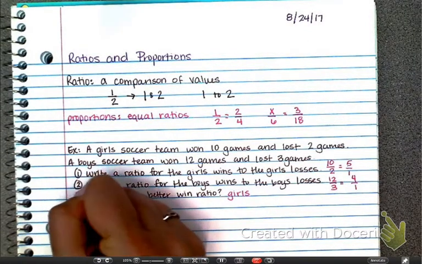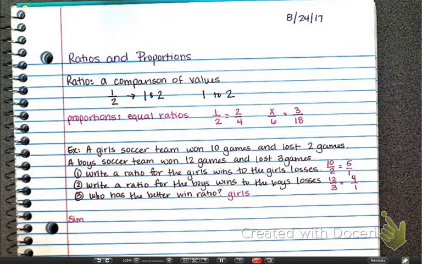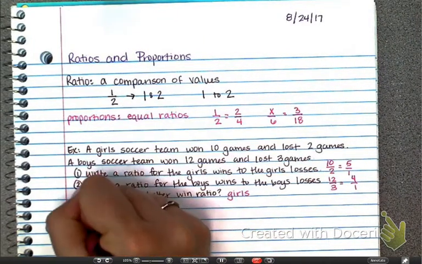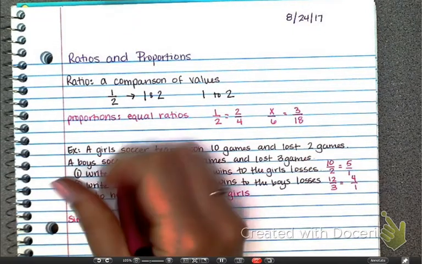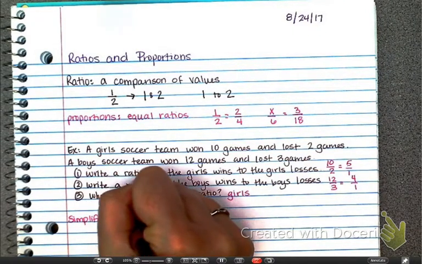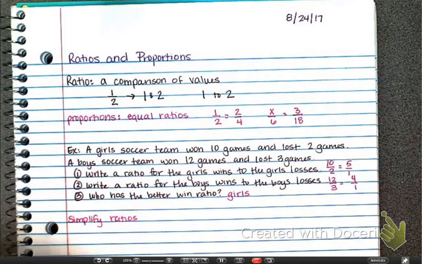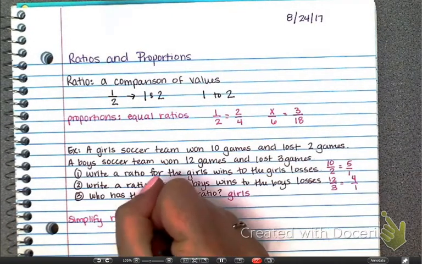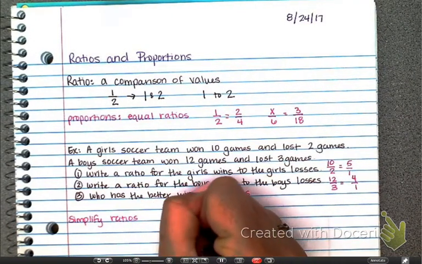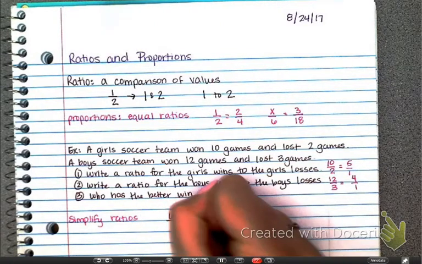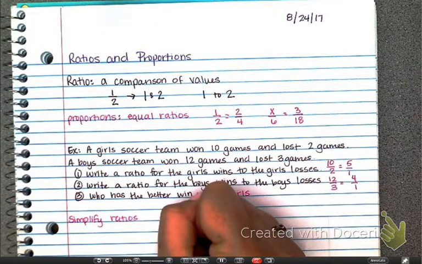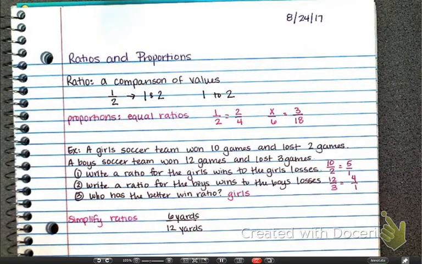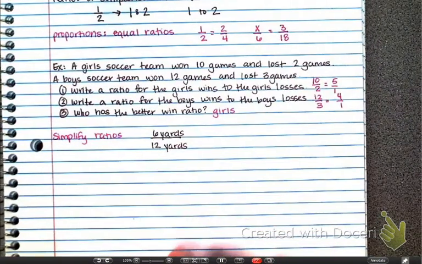So let's, okay, so simplifying ratios. So I'm going to give you, how would I simplify this ratio?